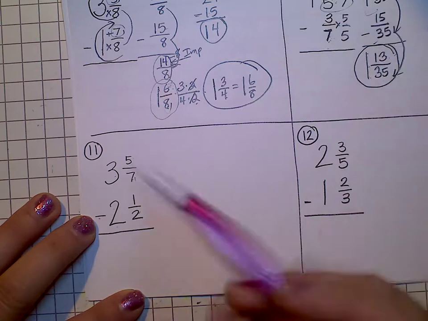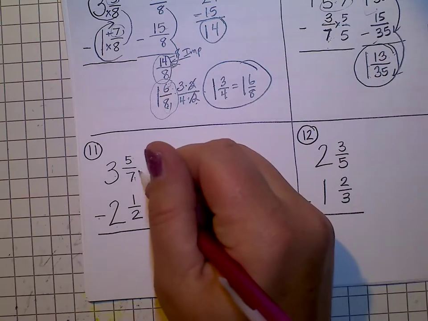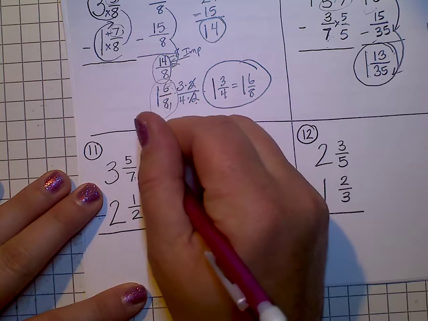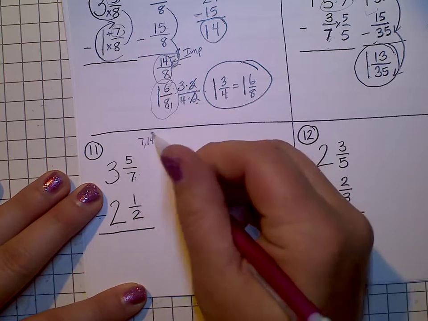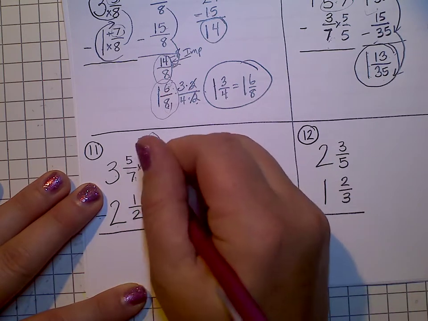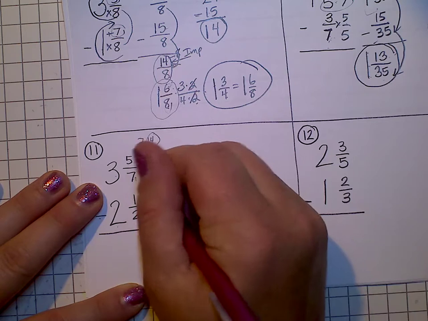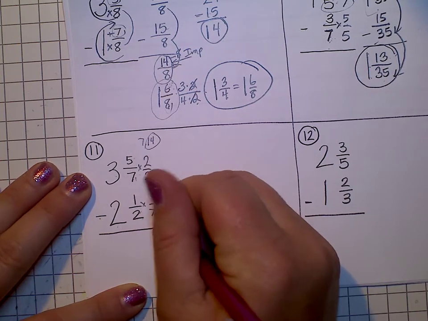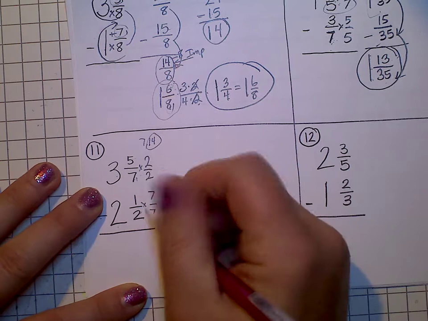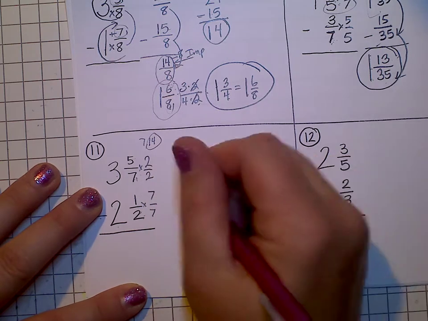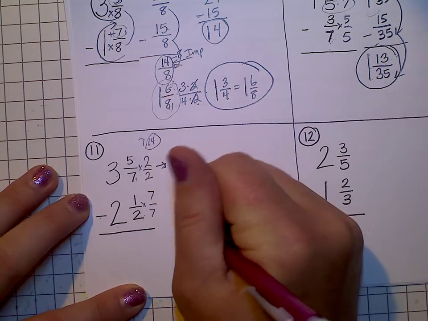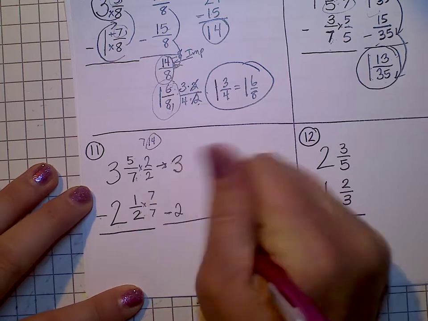But I do need a common denominator. So again, the only numbers by 17 are 17 and then 14, so I'm just going to go to 14 and use that. So 7 times 2 over here, and down here, in order to get to 14, I need to multiply the bottom by 7, and then because I did that, I also have to multiply the top. Do not forget to carry your whole numbers over and your function so you don't forget.